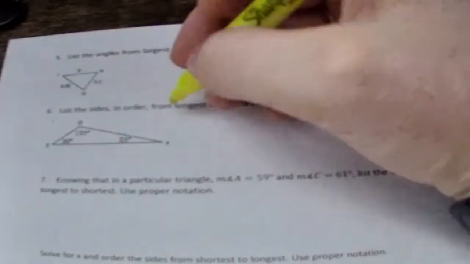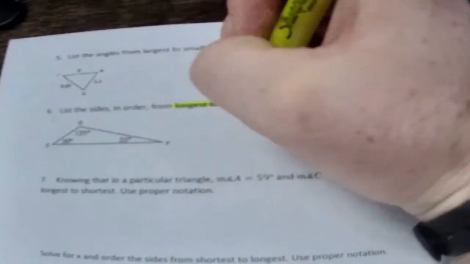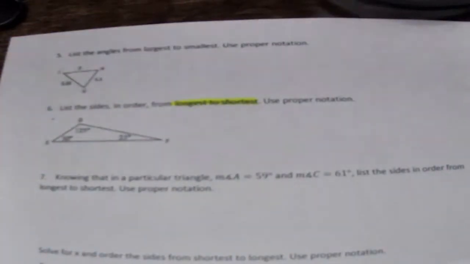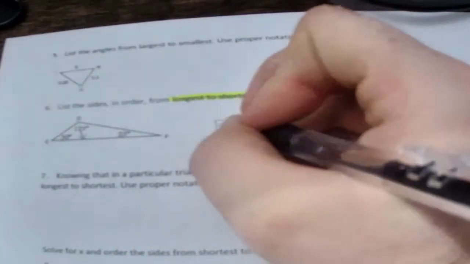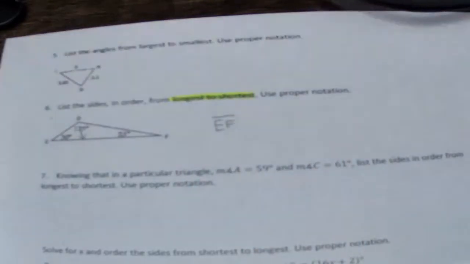So they said from longest to shortest. That's very important. So I have to go in that order in order to be correct. So the longest side will be across from the largest angle. So when I say across, you go to the opposite side. So opposite of angle D is EF. So my longest side must be EF.